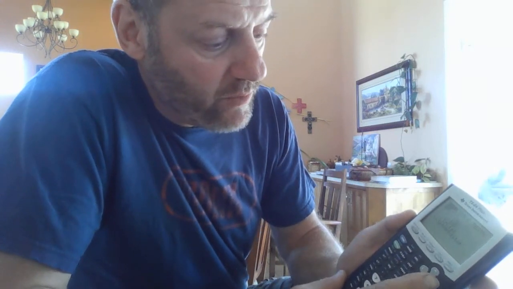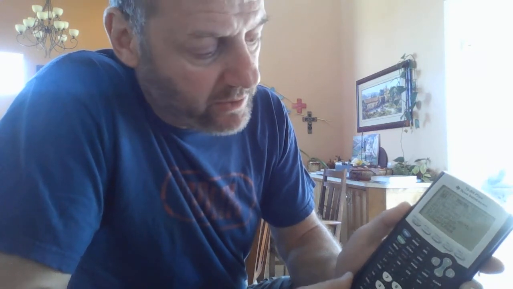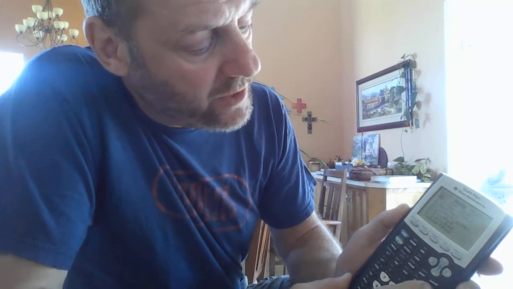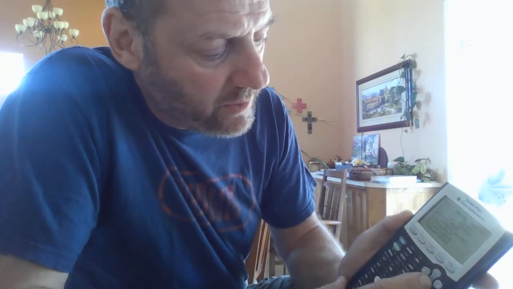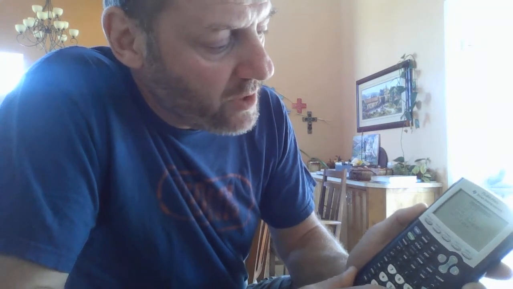Okay, so the next thing you're going to do, once you got all your data in your calculator, is go back to stat, and then you want to go to calculate. So you're going to arrow to the right, calculate, and then you're going to go down to number 4, says linear regression. So 1, 2, 3, 4, hit enter.